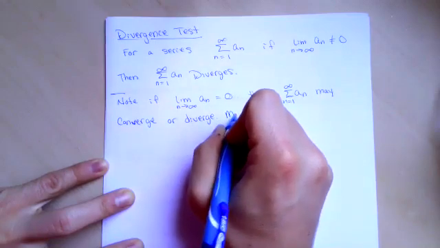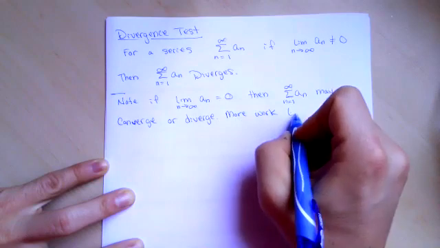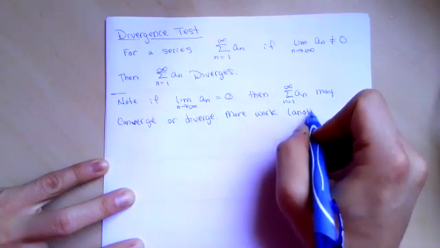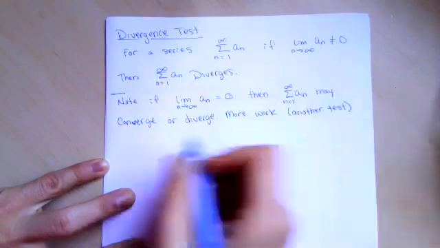More work is needed, or, as we build our tool belt, another test that we'll be developing.